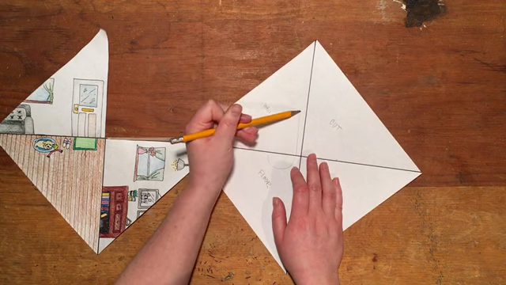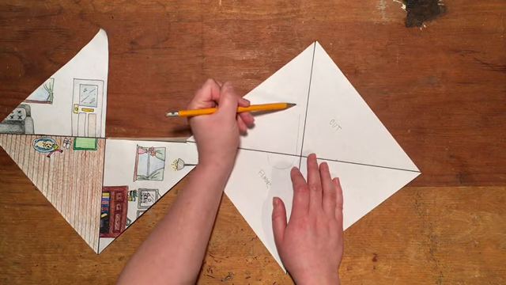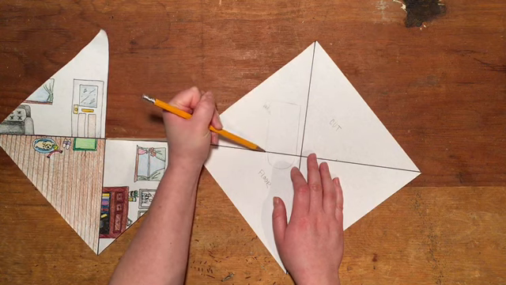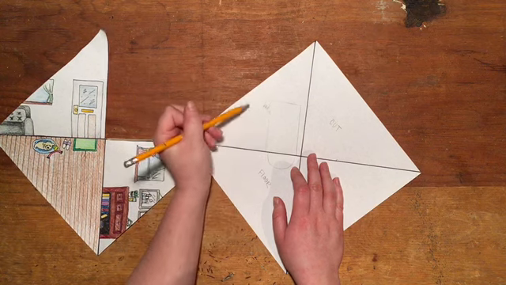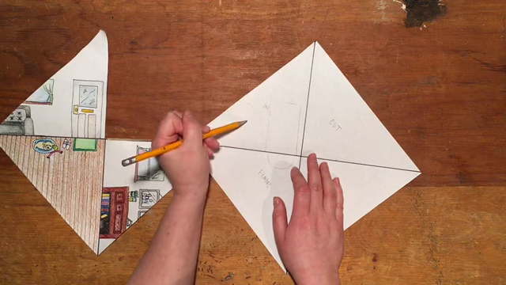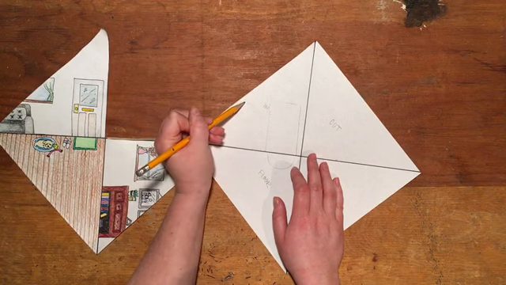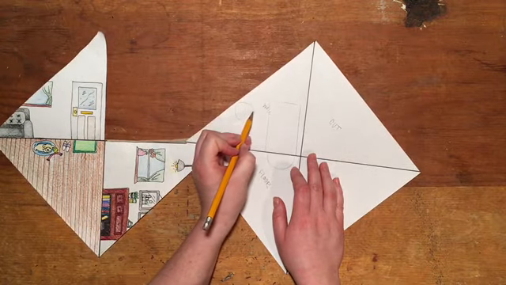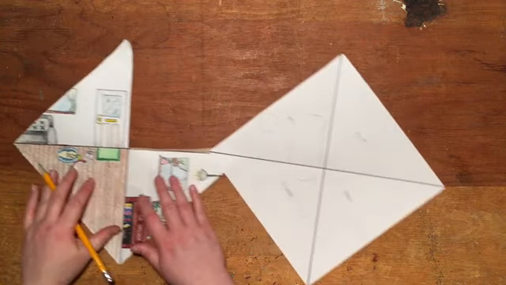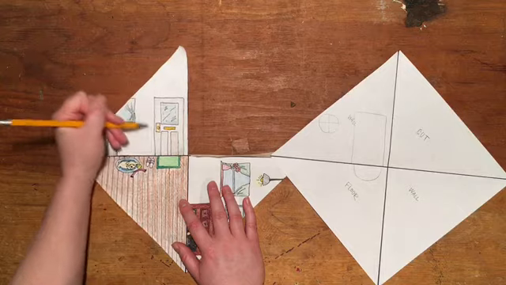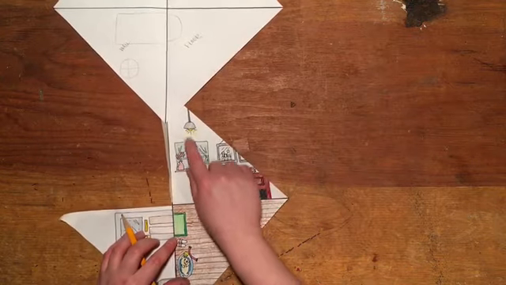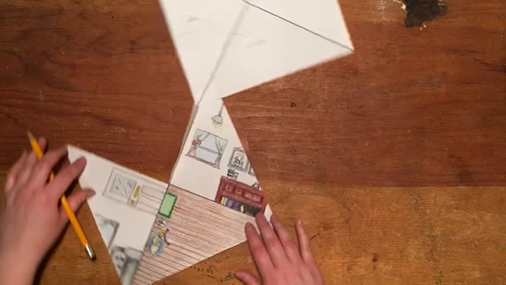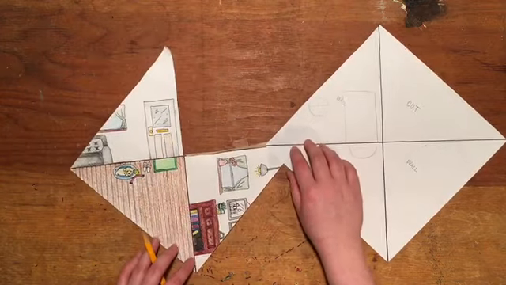I'm going to draw a door, say I want another window over here. Let's do a circle window this time. So I'm just drawing normally. I'm not putting any angles on them. Everything is straight up and down. So if you just tilt your paper, you'll be able to make those drawings.